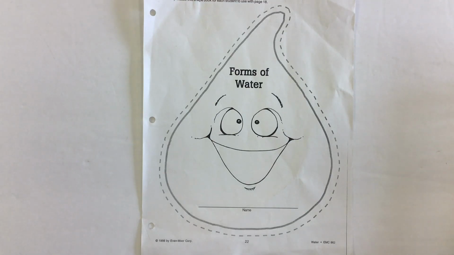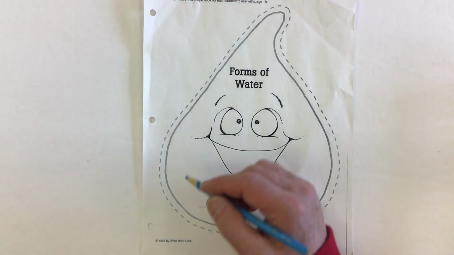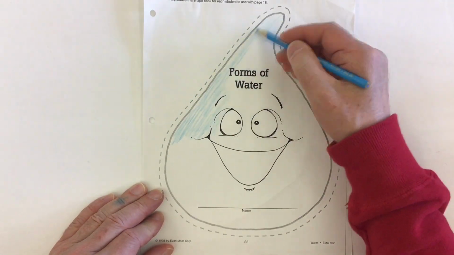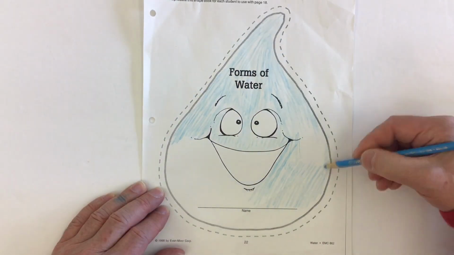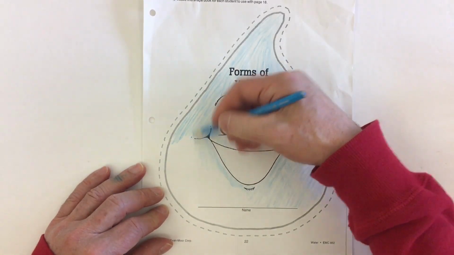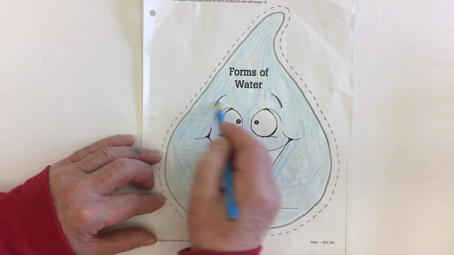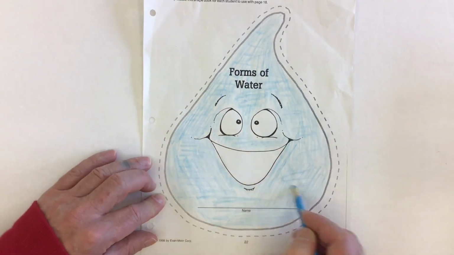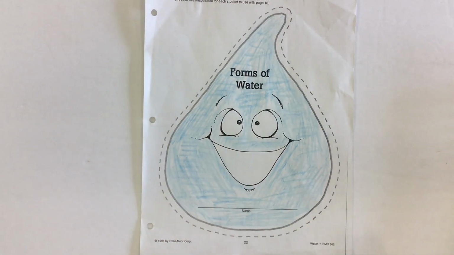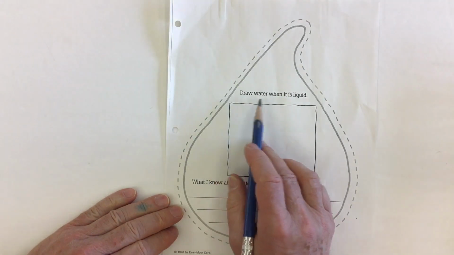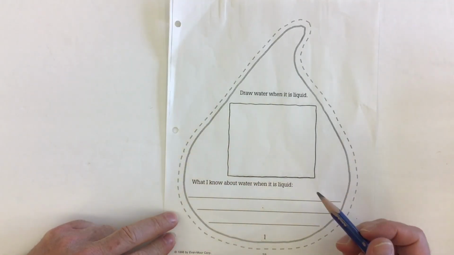First though, I'm going to add a quick little bit of color to my picture. All right, here it says, draw water when it is a liquid.